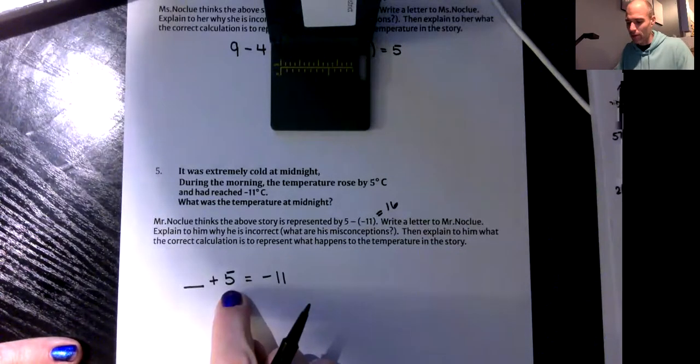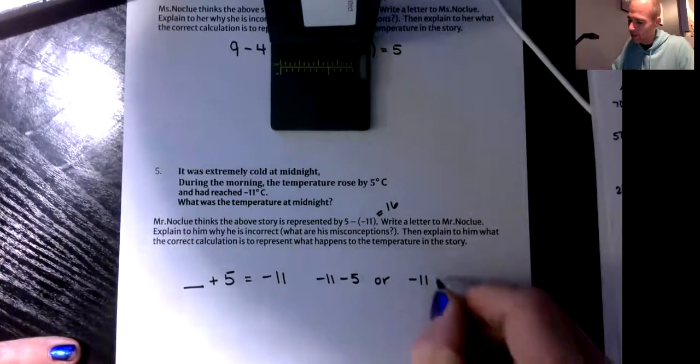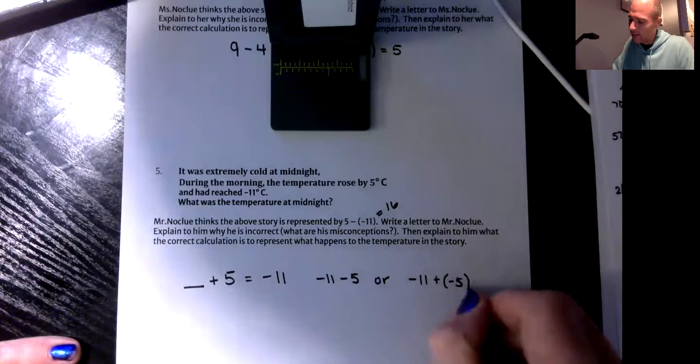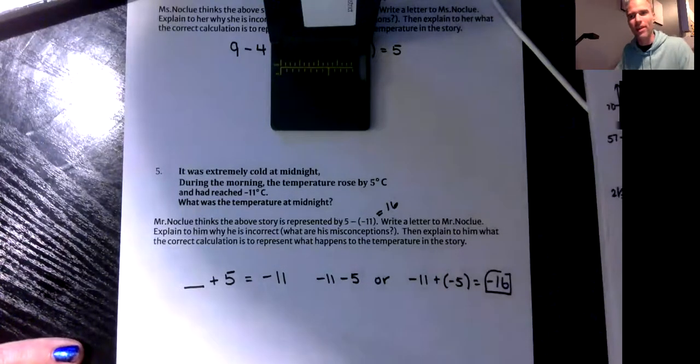No Clue should have done is taken, I think my pizza just arrived, this negative 11 and subtracted 5, or taken negative 11 and added negative 5 in order to get negative 16, which would be the correct answer.